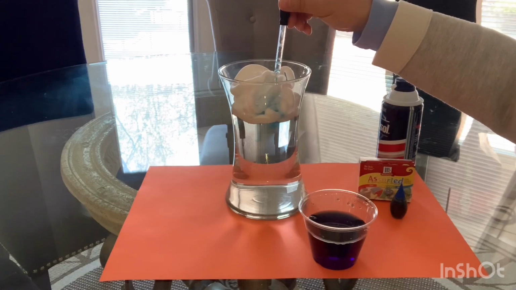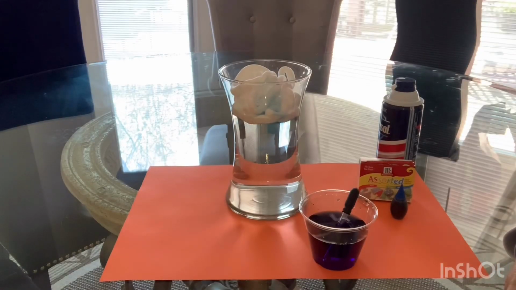I'll try to zoom in so you can see it. There's the rain. So this is called the water cycle. Did you like that?